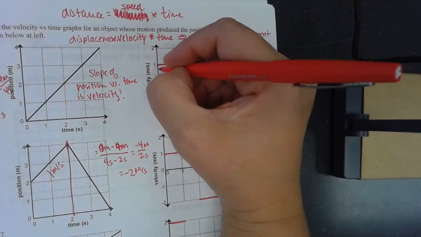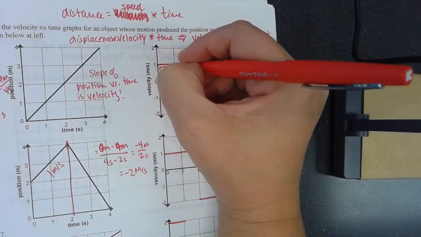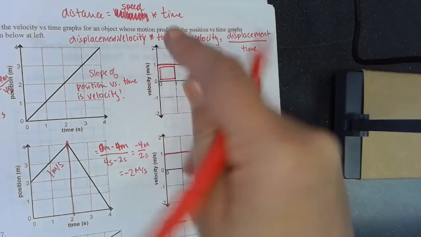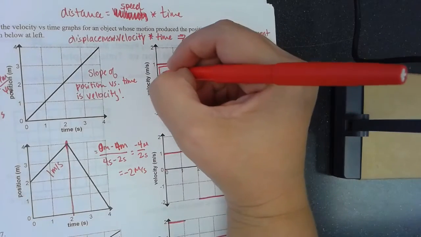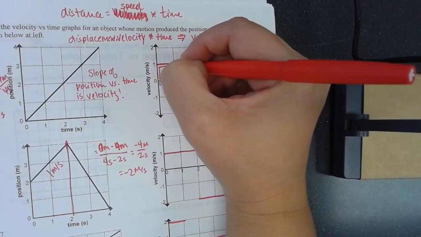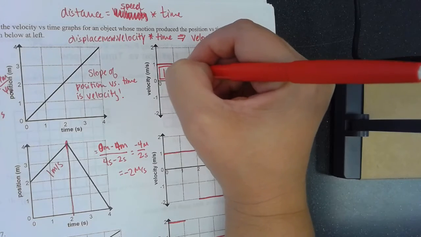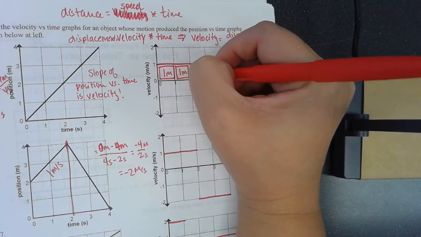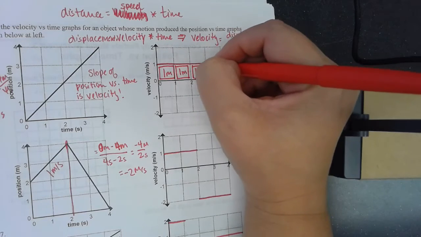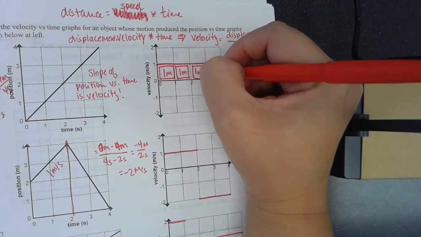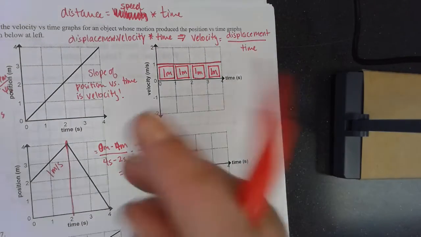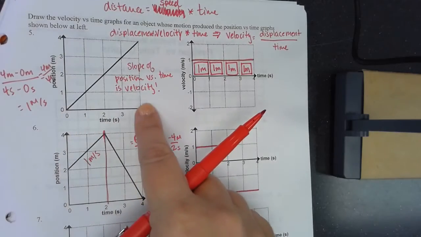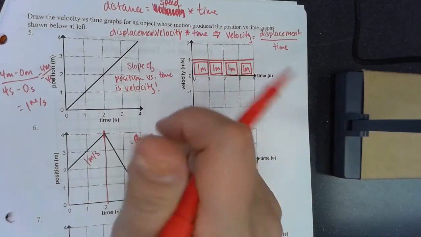So if I look up here and I look at one block here, if I've got 1 meter per second times 1 second, how much area does that block take? 1 meter. How about this one? Also 1 meter. What about this one? 1 meter. 1 meter. Isn't it nice? Okay, so I've got a total of 4 meters after 4 seconds. Look at my position versus time graph. After 4 seconds, I've traveled 4 meters.